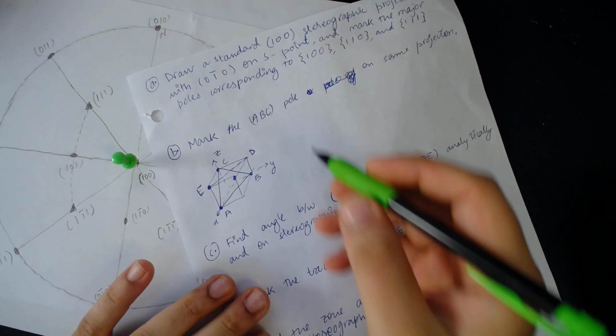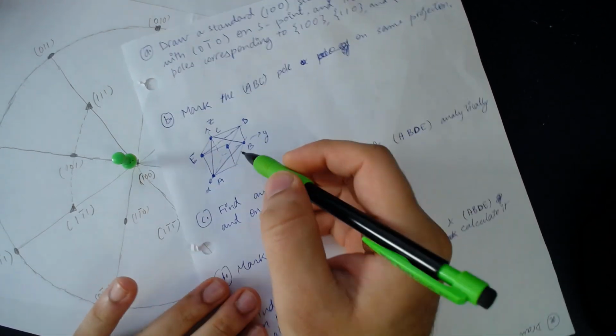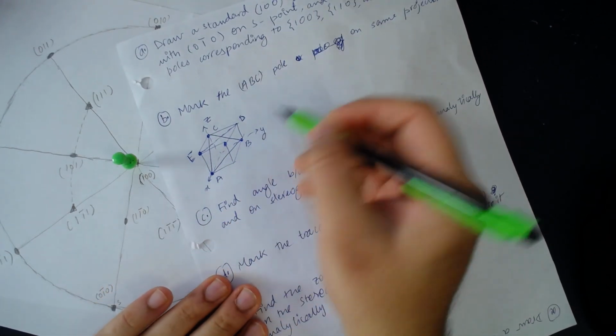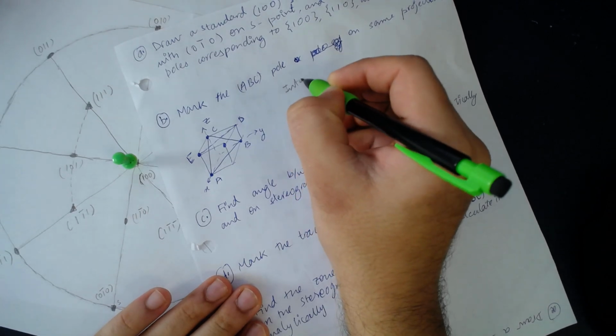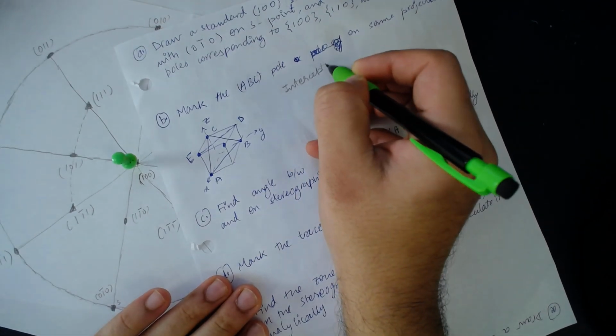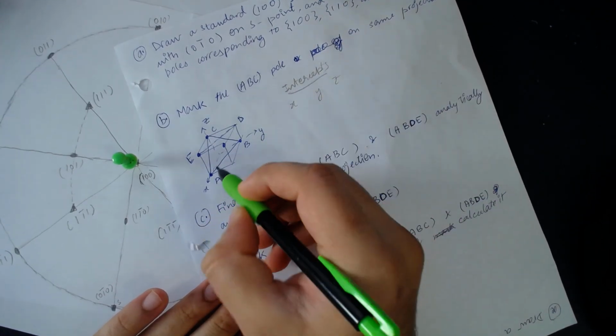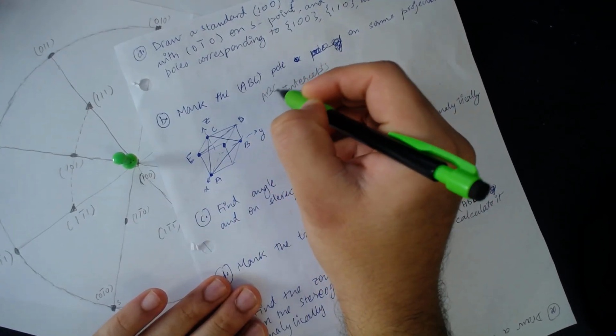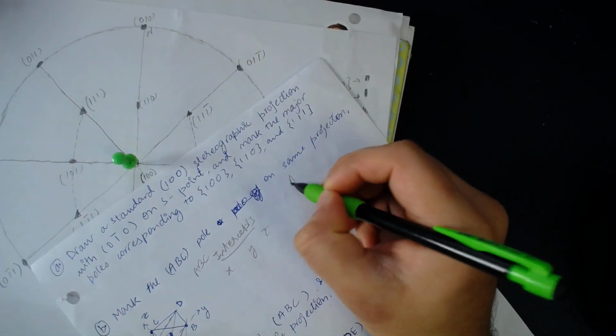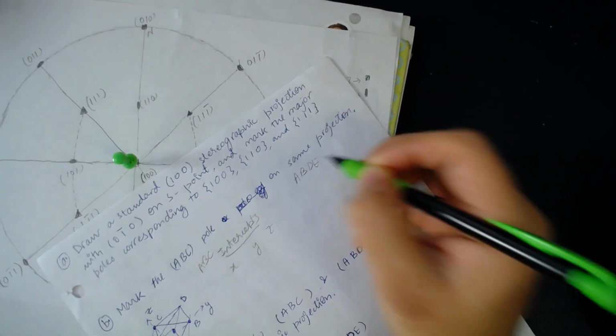So if you have memory from your pre-midterm content, you know that you can calculate the intercepts as the first step to get any notation. So let's see the XYZ intercepts. I'm doing ABC first, and then I will do ABDE.